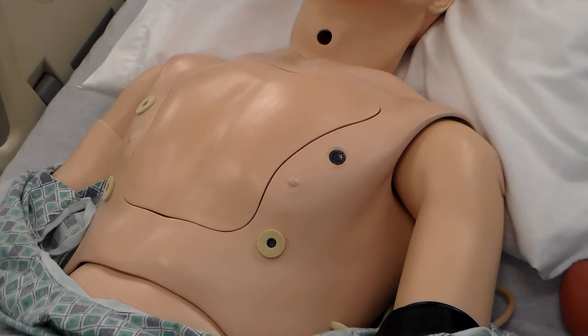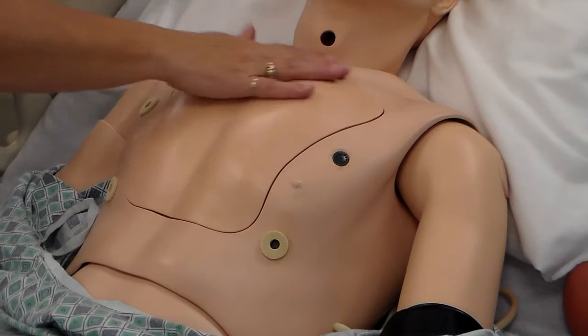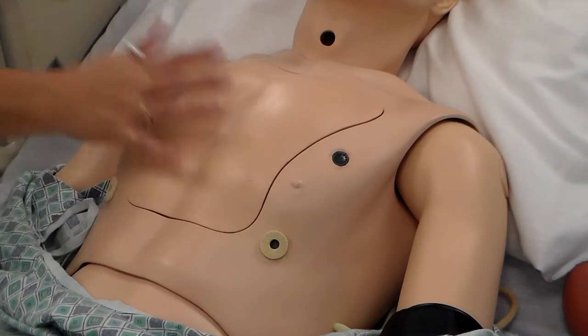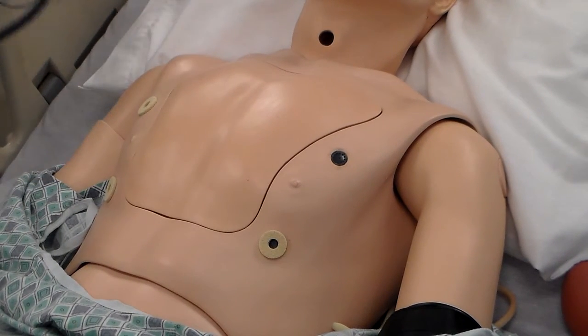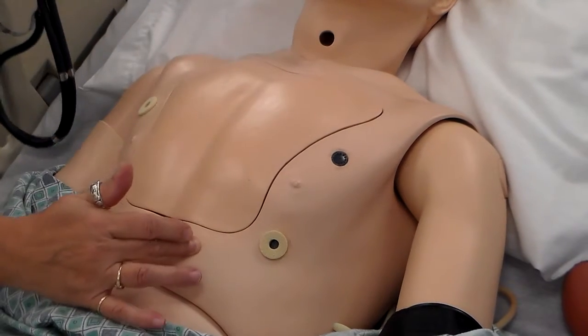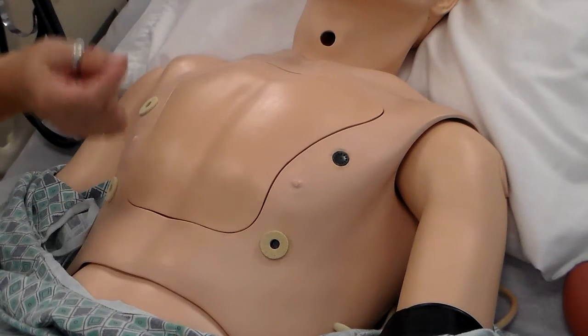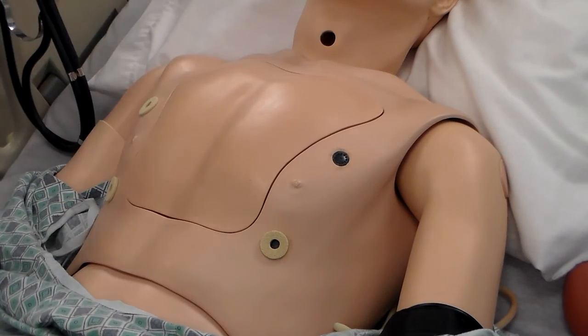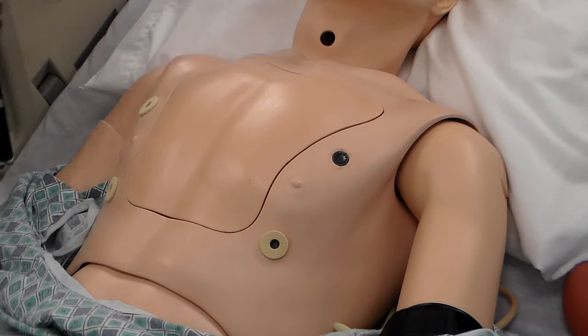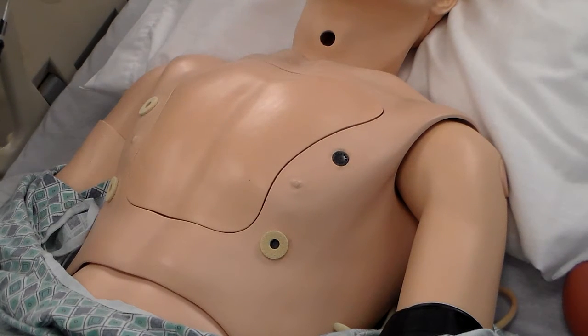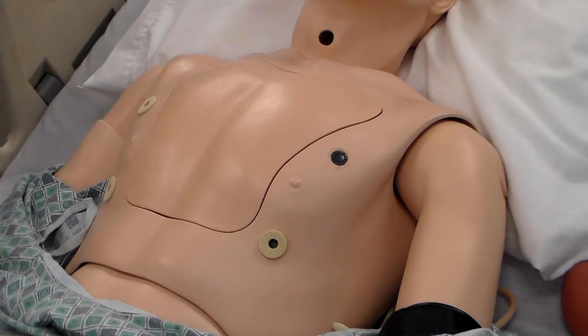First, we're going to start off with listening to the chest wall itself. I mean, to the front of the chest, okay? And we're going to listen 10 times, 5 on each side, on the front, okay? And then we're going to go to the back. When we go to the back, I'm going to pause the camera and position the camera correctly so you can see what I'm doing in the back, okay?